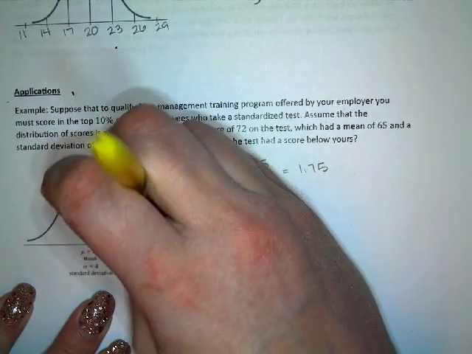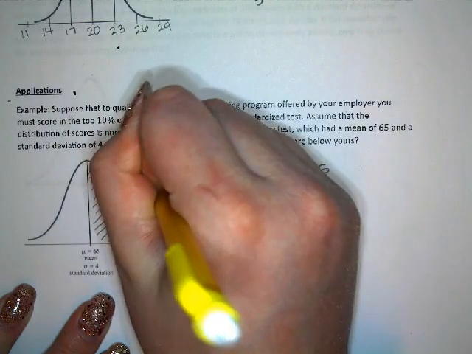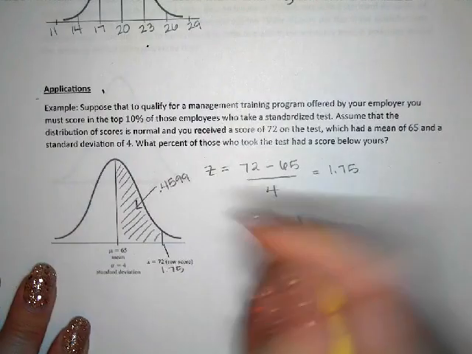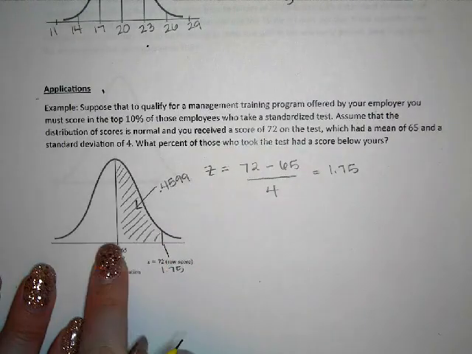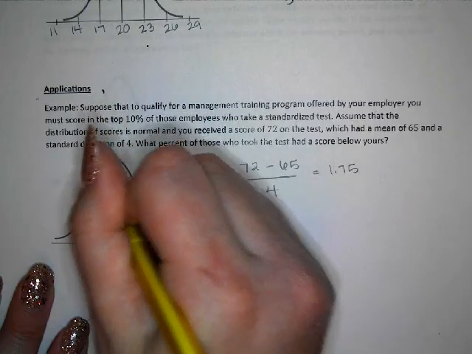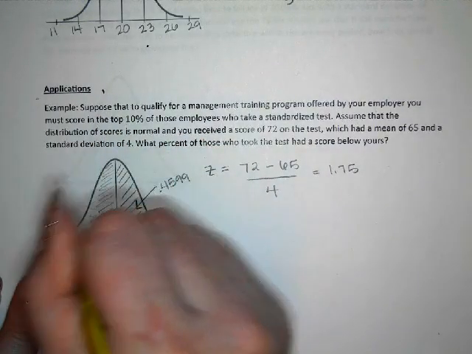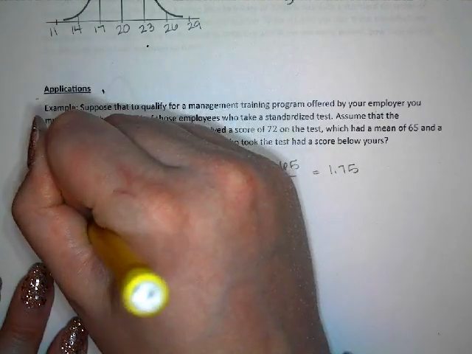Okay, so we have to consider all the people who scored below the mean as well. So everyone who scored over here, this is half of the bell shape. So the probability that somebody scored down here is 50%, or 0.5.